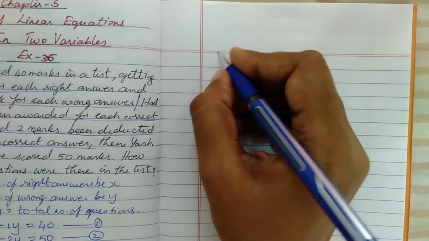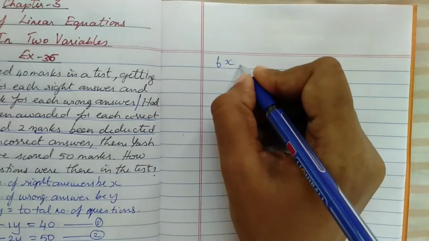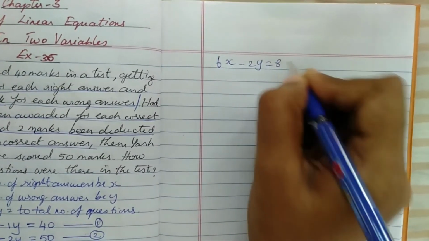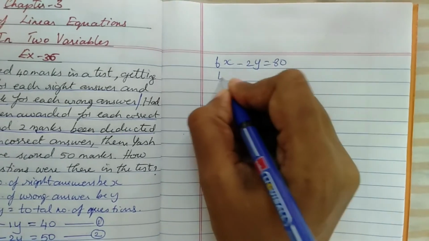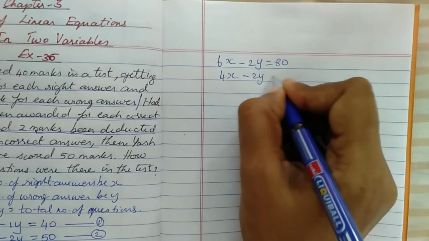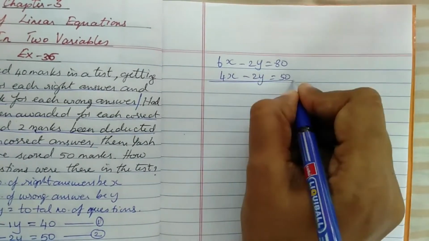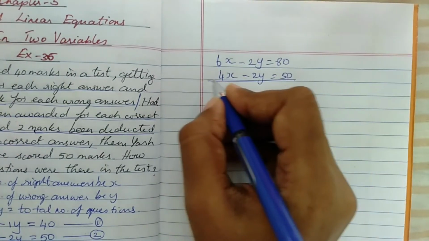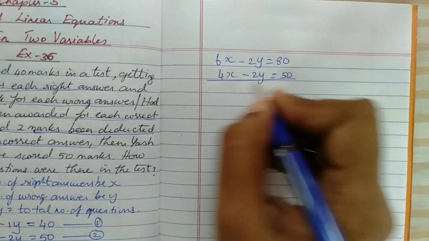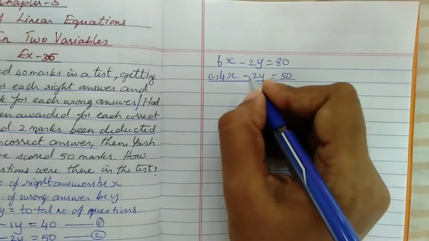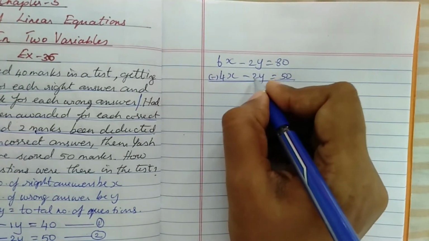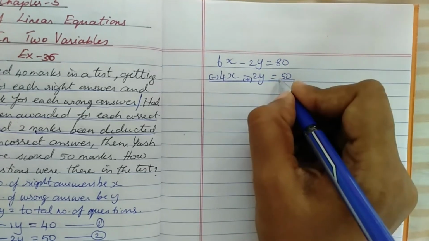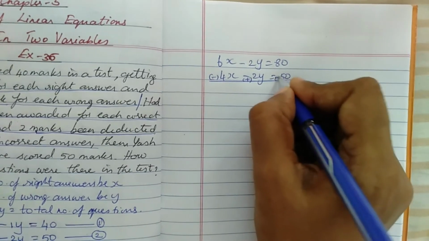Our equations are 6x minus 2y is equal to 80 and 4x minus 2y is equal to 50. Now if I want to subtract, then I will have to change the sign of all three terms in the second equation. So this will become minus 4x, this minus 2y will become plus 2y, and this plus 50 will become minus 50.